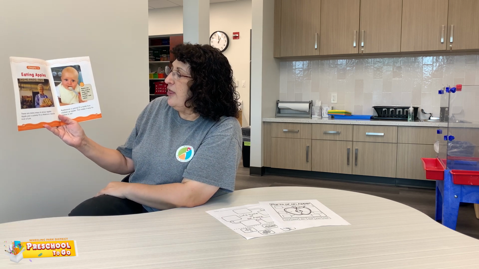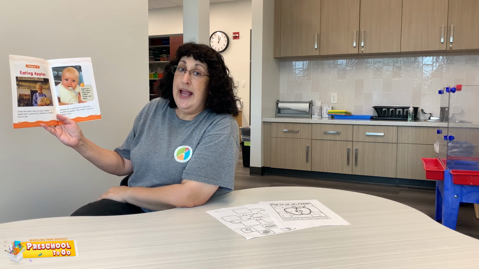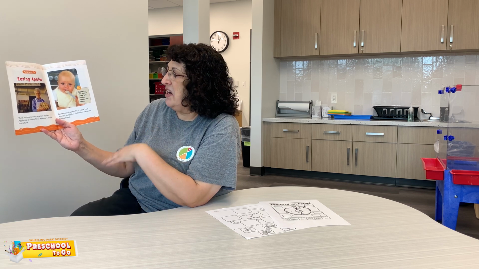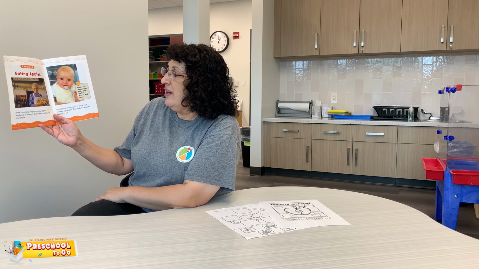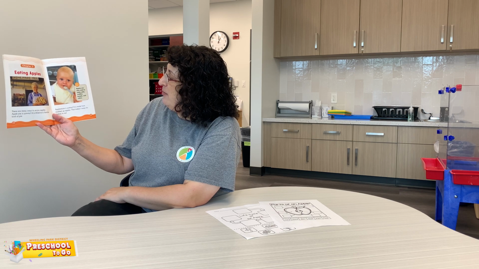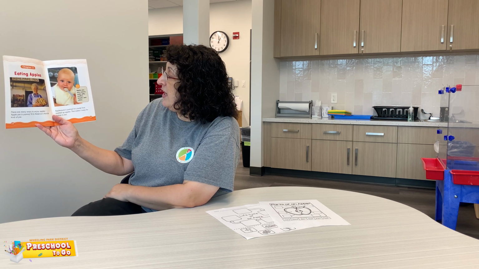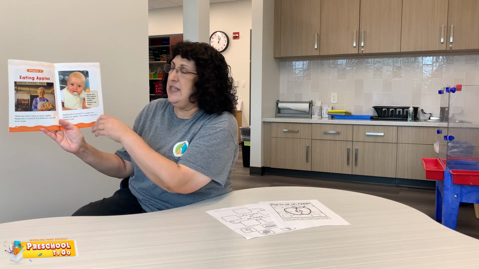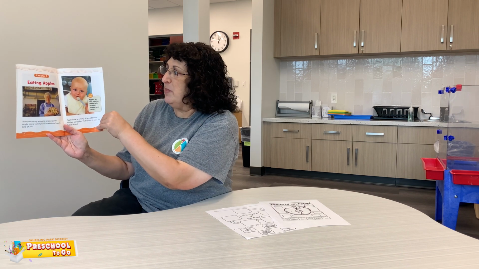Eating apples. There are many ways to enjoy apples. Apple pie is yummy. It's one of my favorites. It is an American favorite kind of pie. Applesauce is yummy. It's made from mashed apples. It makes it easy for babies to eat. I love applesauce too.